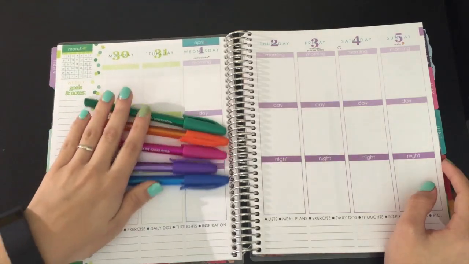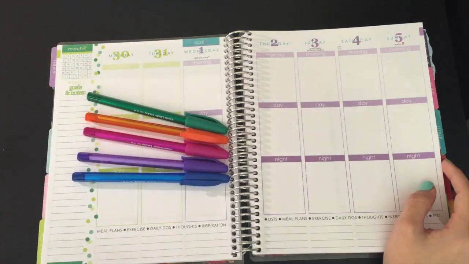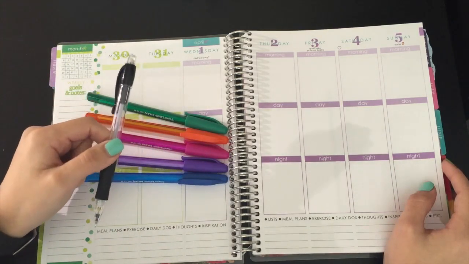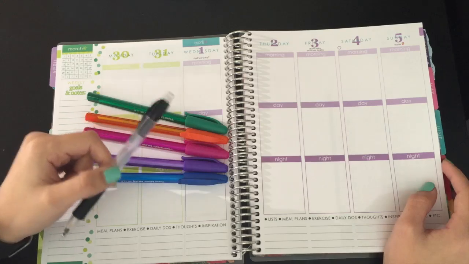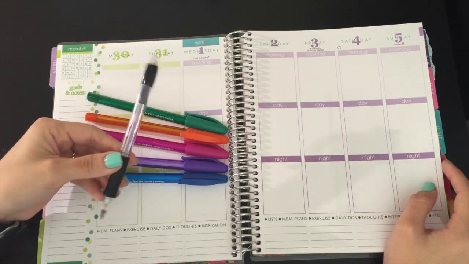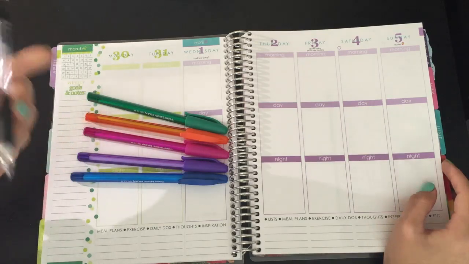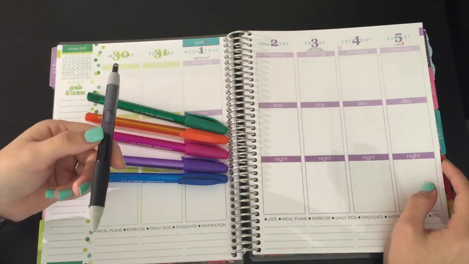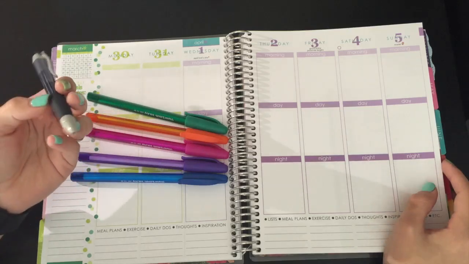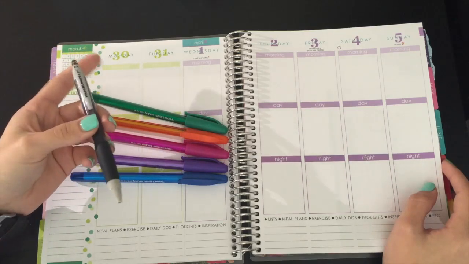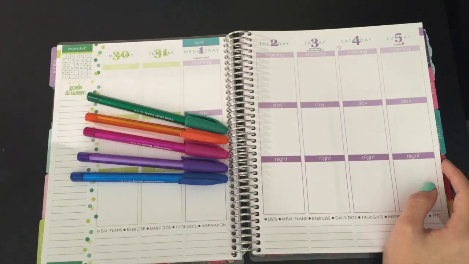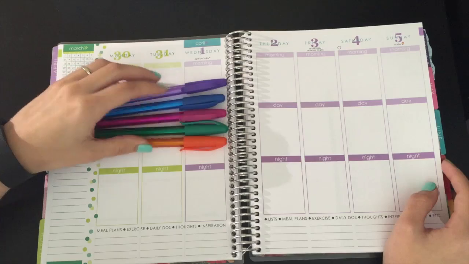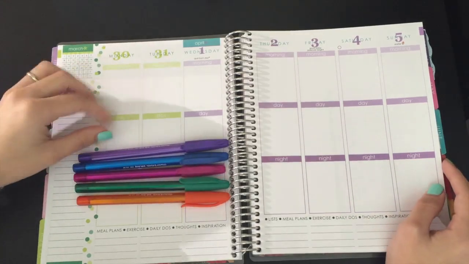These are the colors typically that I use besides black and pencil. A lot of times when I'm planning, I actually use pencil first if I'm not sure if it's something that's definite or if I'm going to change. So I do use pencil so I can erase and move things along. But if I use pen, then I'll just cross it out with a red. If it's a meal plan, then I'll just cross it out and it's no big deal. I know that plans change. So I'll start by explaining my colors.